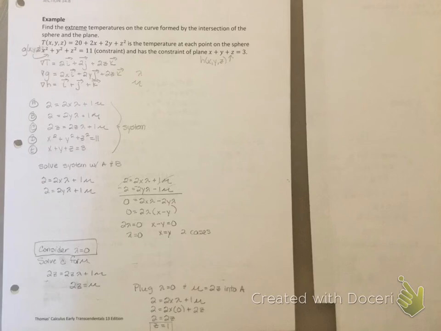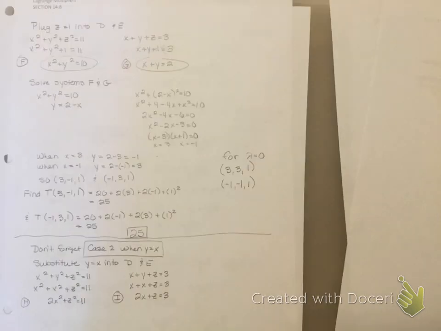Okay, moving on. Here's the rest of that. If you want to copy it down, go to pause. Alright, go to the next page. Let me move it so you can get everything. Alright, then we have to look at the last part of this.